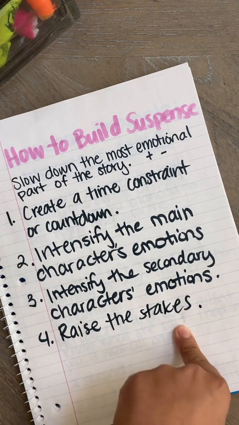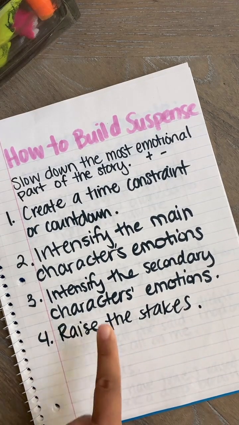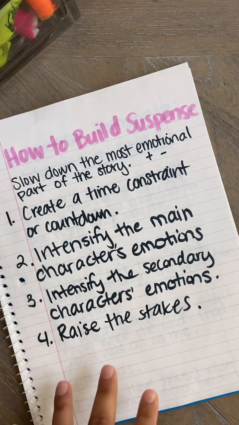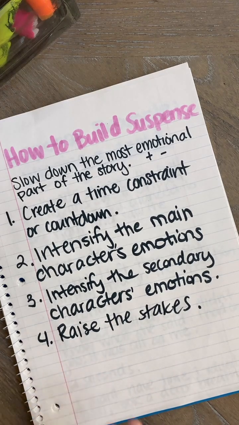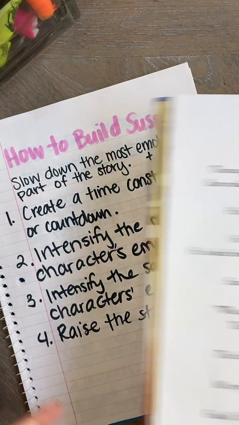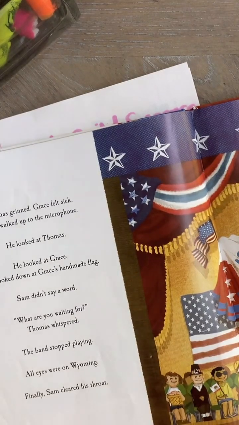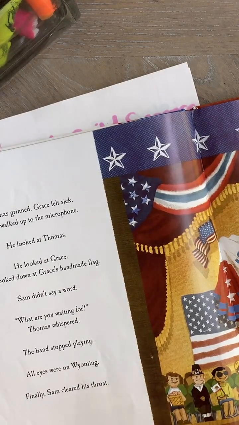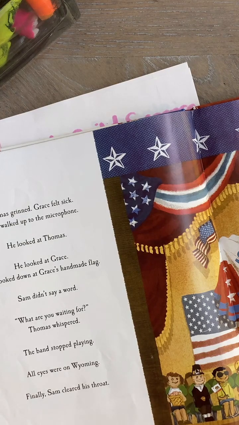So the fourth strategy for building suspense is called raising the stakes. That basically means that your main character has to achieve what they want. Otherwise, the world feels like it's going to end. It's a really big deal for the main character to achieve something. So it's almost like, say I'm writing a story about a girl who wins this dance championship. And she has to win it because her mom won it and her grandmother won it before her. And so there's this family legacy she has to keep up. That is what raising the stakes means.